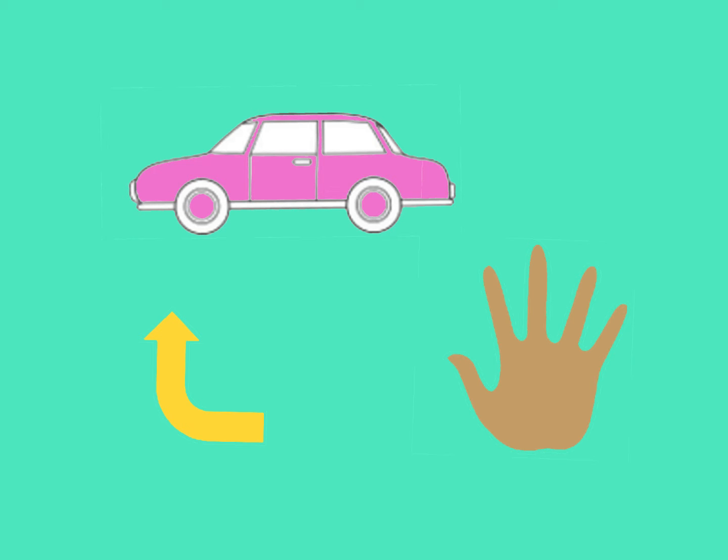Some figures have no lines of symmetry. They are not symmetrical figures. You can see here that the car, the arrow, and the hand cannot be divided at all to where one side is completely the same as the other side. They have no lines of symmetry.